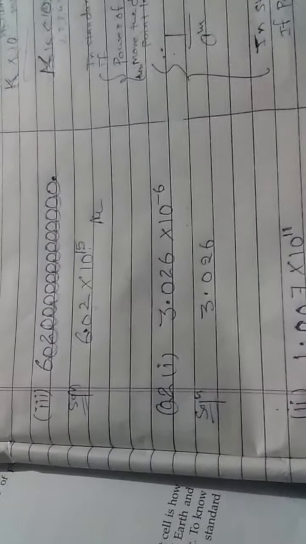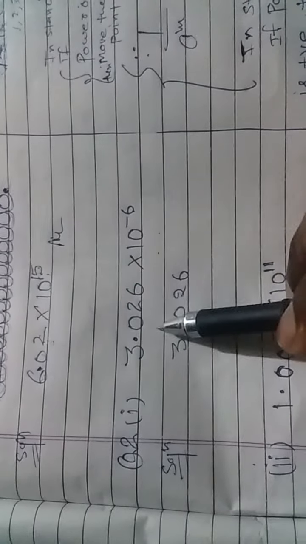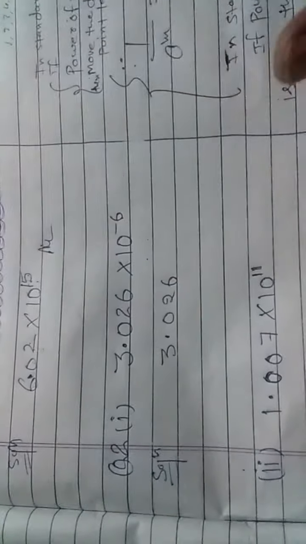So let's move on to question number 2. Question number 2 is: express the following numbers in usual form. So such a condition is our usual form, and such a condition is our standard form. So it means that the standard form is given to you, and we have to change this standard form into the usual form.